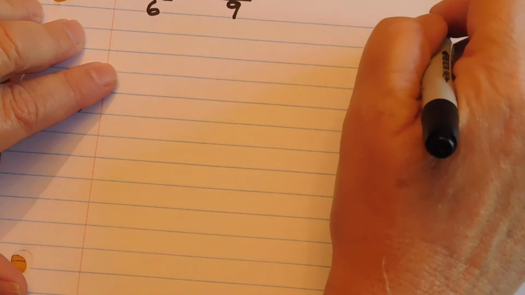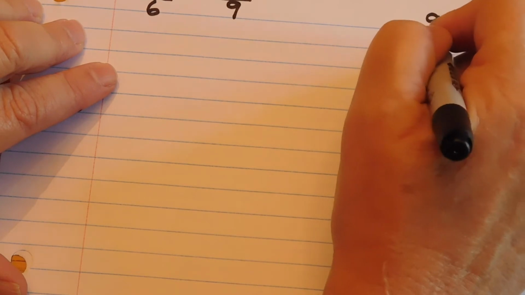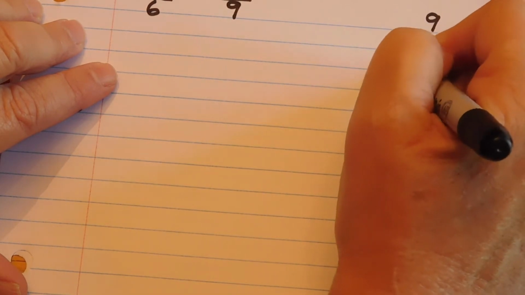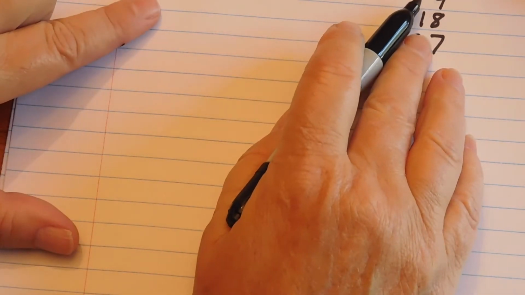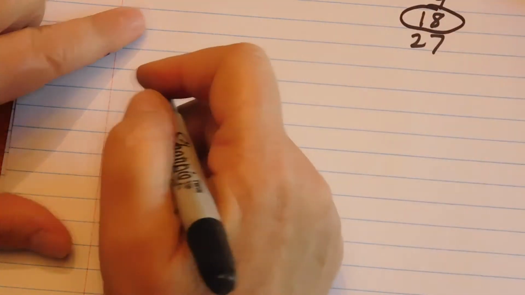The 9's bigger, so I'm going to write down my multiples. 1 times 9 is 9. 2 times 9 is 18. 3 times 9 is 27. I'm going to go ahead and stop there. Okay? So 9 doesn't work for the 6. 18 does work for the 6. That's my magic common denominator.